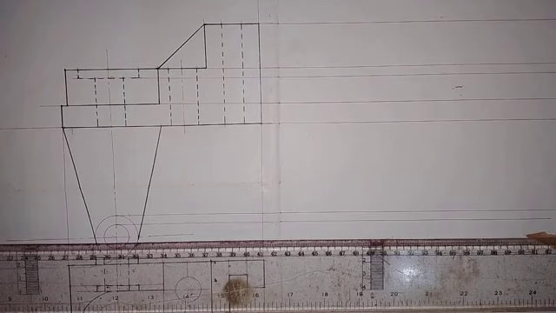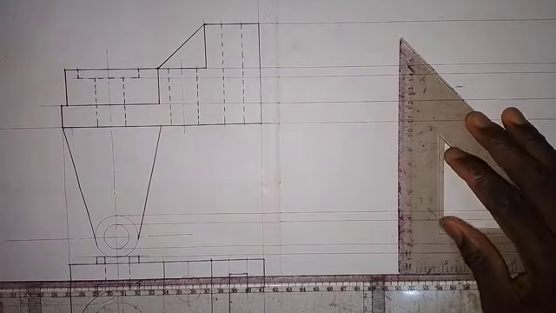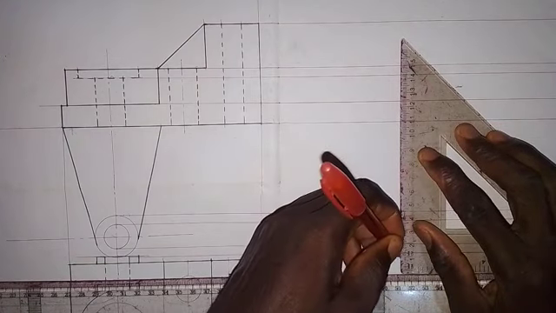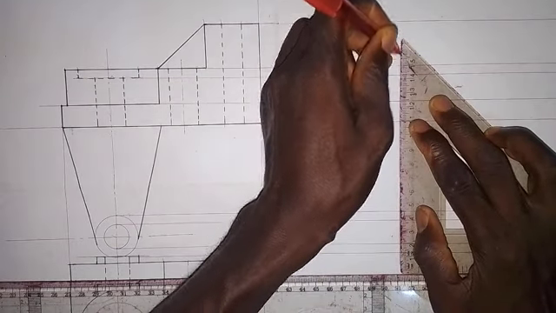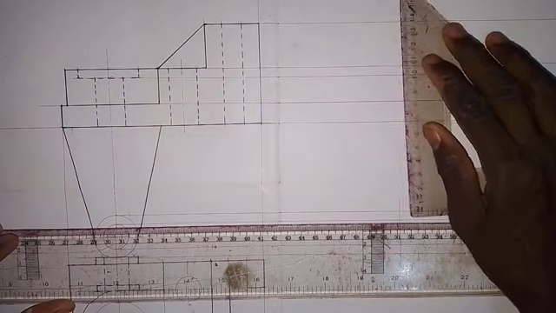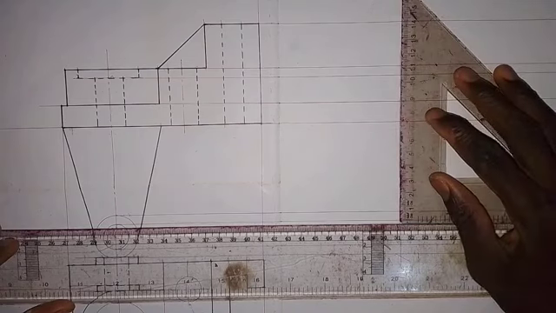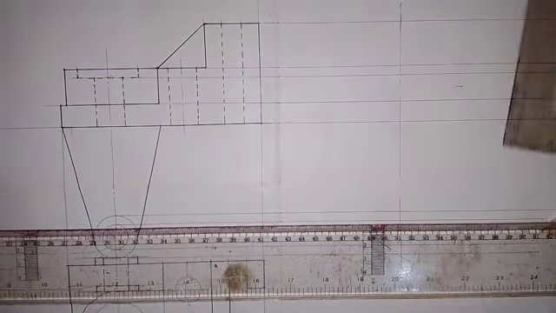So then the next thing that we are going to do here is that I need to locate the midpoint. So what I'm going to do is to move away. I will still need to take measurements. I move away from here, and I will draw a vertical center line, which goes like this. Okay, all right, so I will do it up to this point. All right, so we have the vertical center line there.